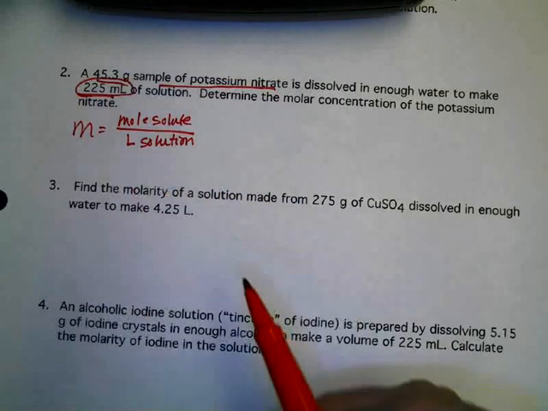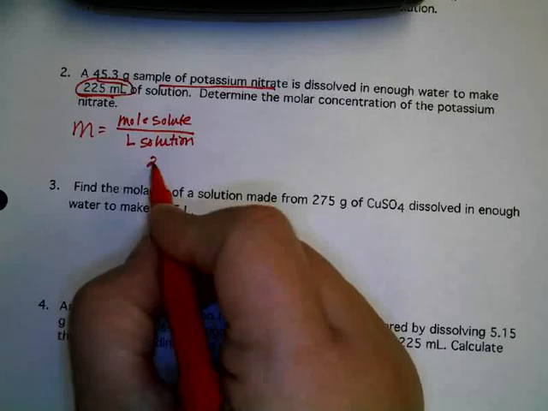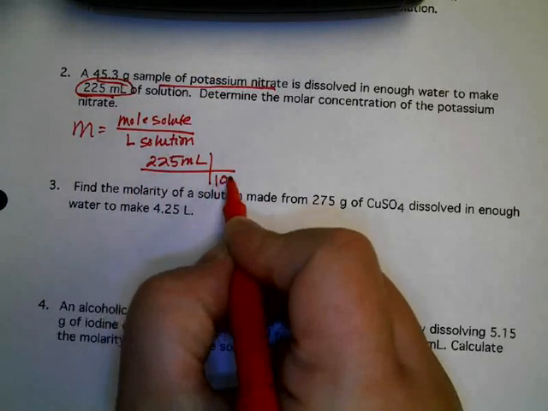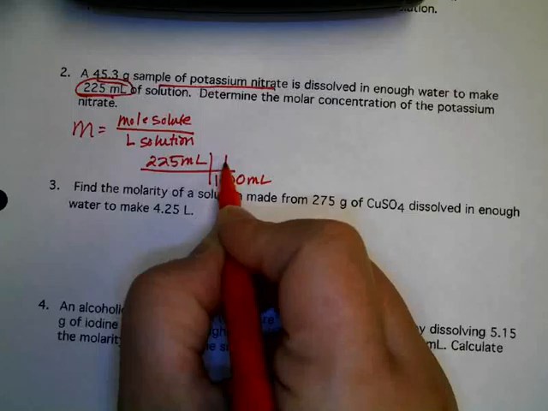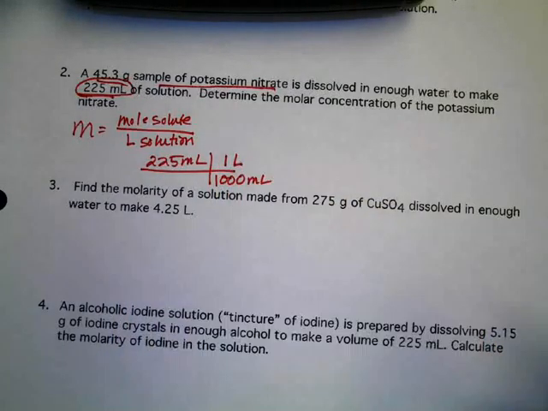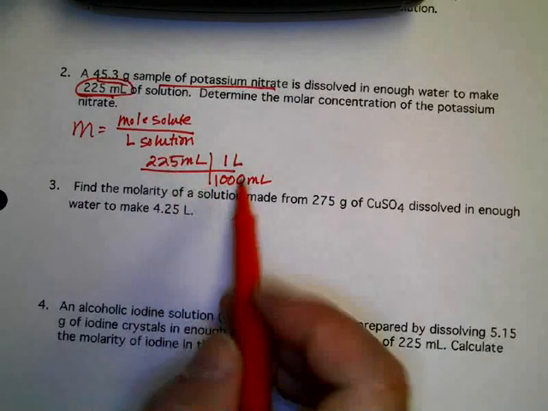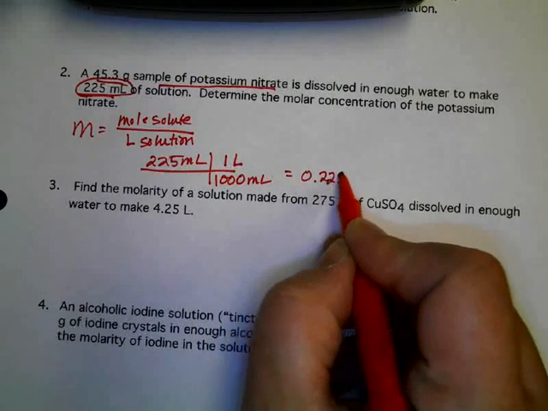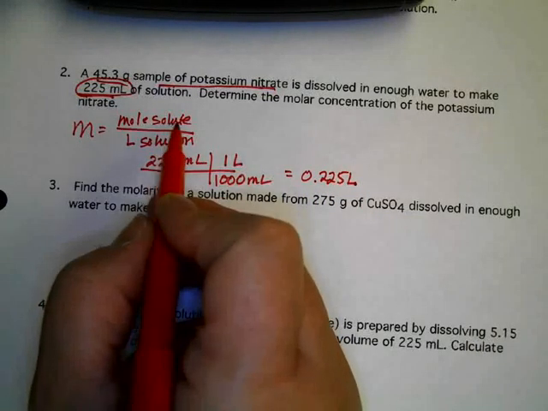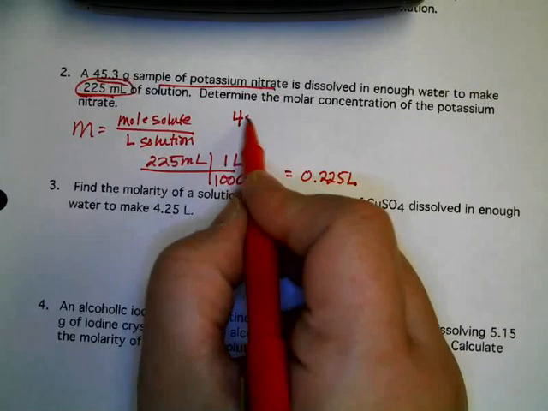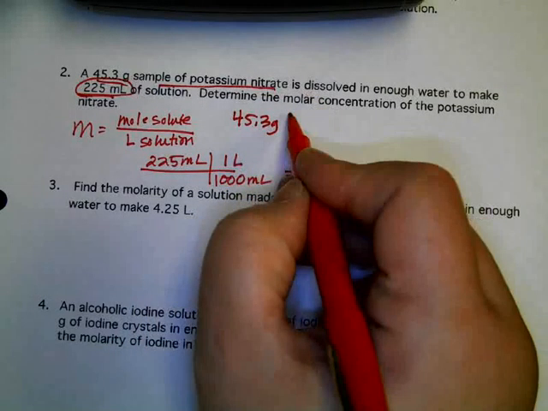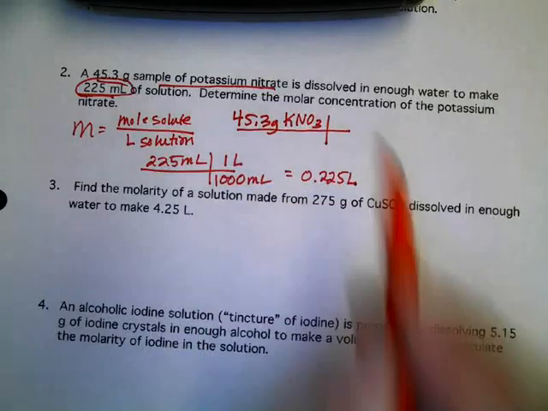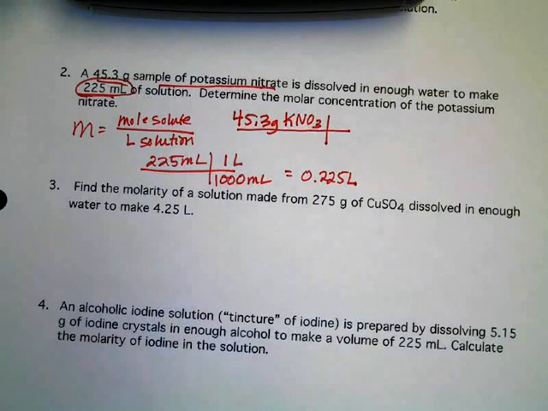This is in milliliters, so I'm going to take 225 milliliters and change that to liters by dividing by 1,000 milliliters per 1 liter. So 225 divided by 1,000 gives me 0.225 liters. The next thing I need to do is take my 45.3 gram sample of potassium nitrate, which is KNO3, and change that to moles.